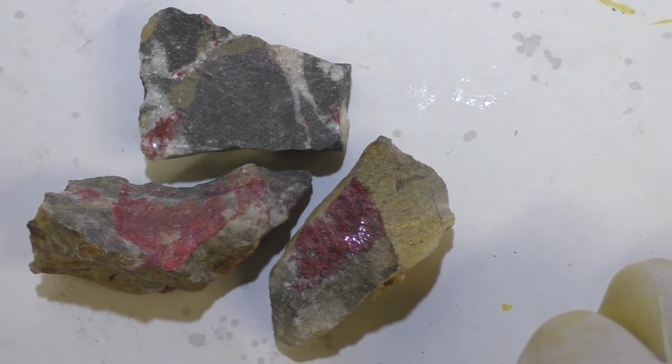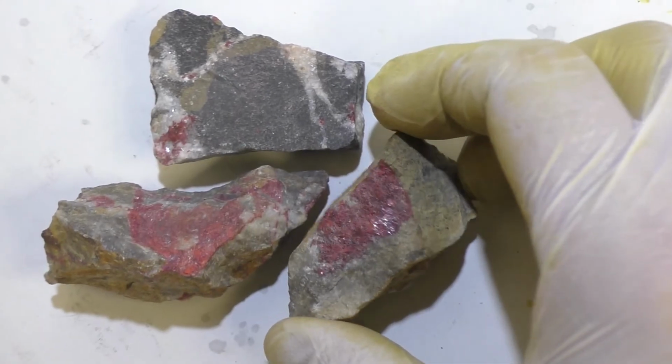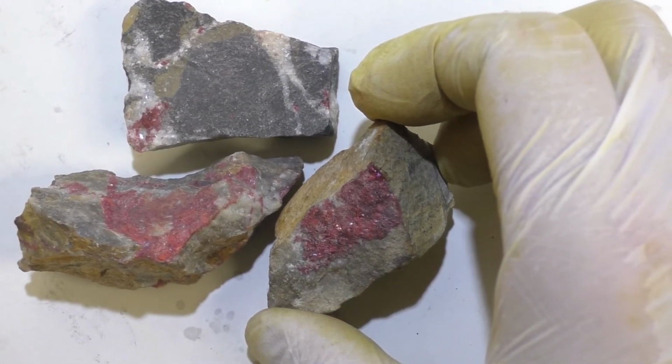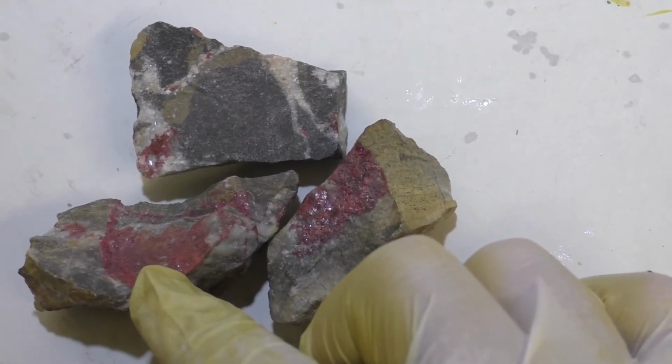This is actually an oxide of mercury. So cinnabar is the ore from which we get mercury metal. And we think of mercury as being a liquid, but remember, mercury oxide would be an ionic solid. And it's this really nice bright red color.